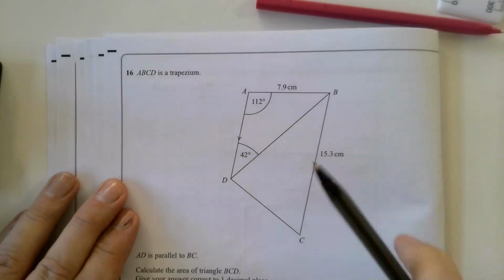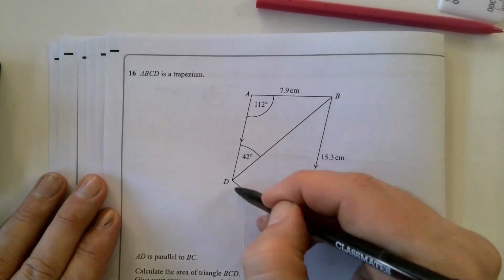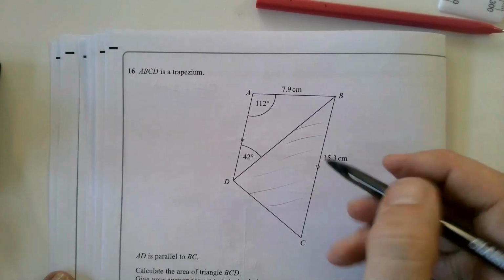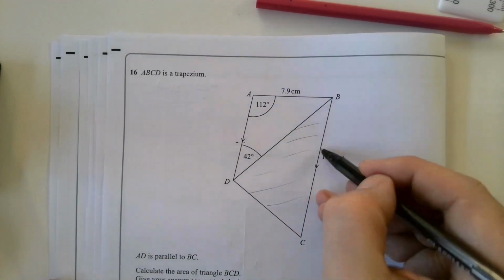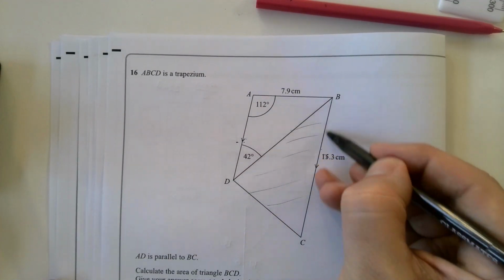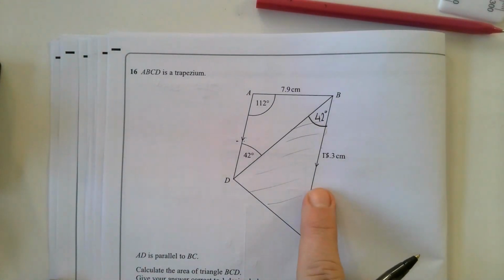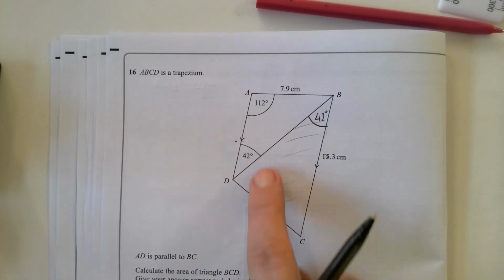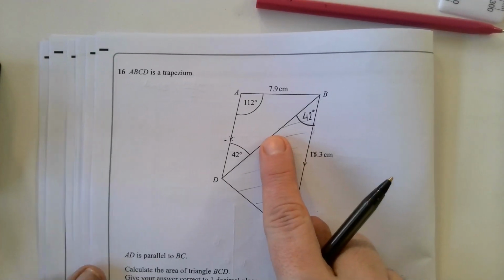Right, spot on. So we're going to try and work out the area of this triangle BCD. So we're trying to work out the area of this triangle here. Now, things I know. Well, I've got some parallel lines. So I know that if this angle here and this angle here are the same, because they're alternate angles and they're equal, I know that that angle there must be 42 degrees. So I now know this length and I know this angle. So if I could work out this length, I'm absolutely sorted.